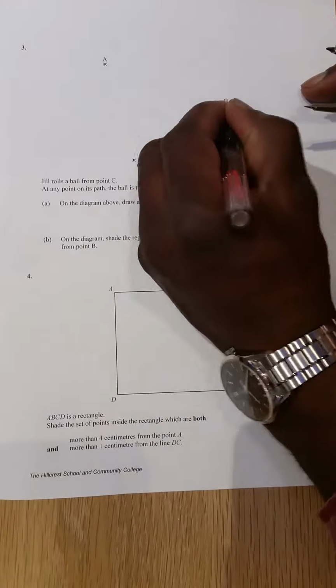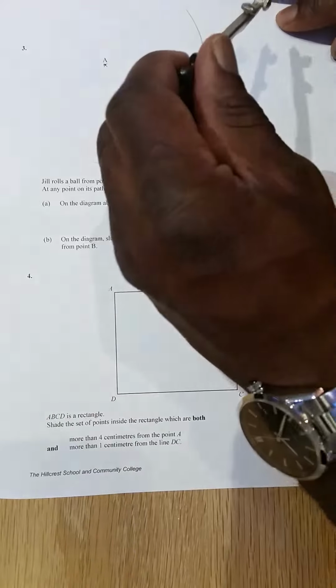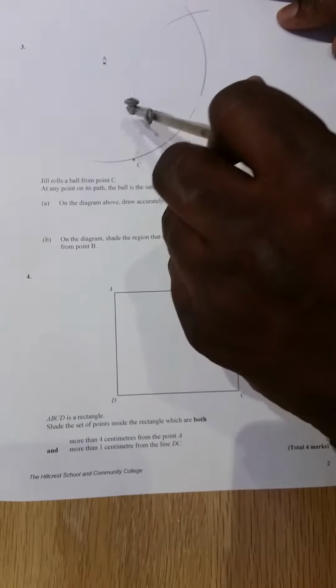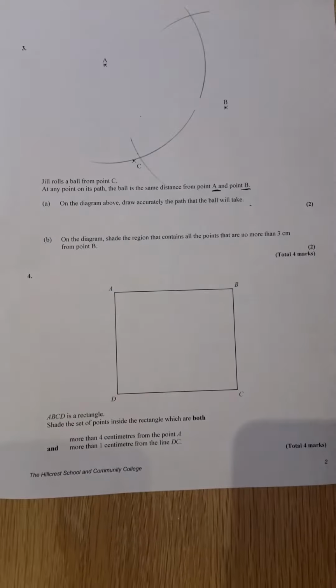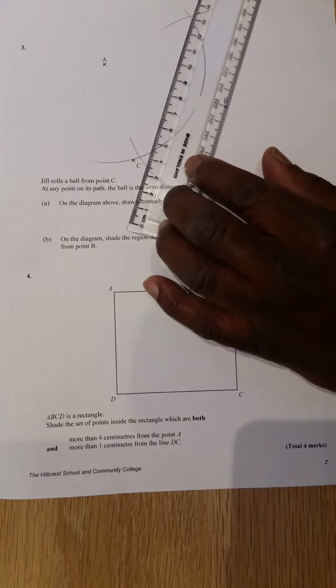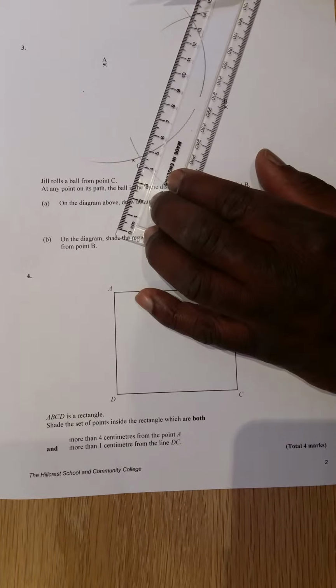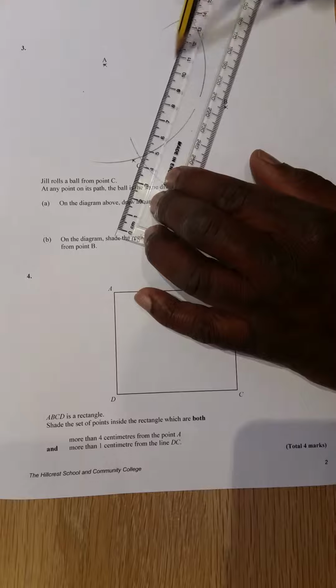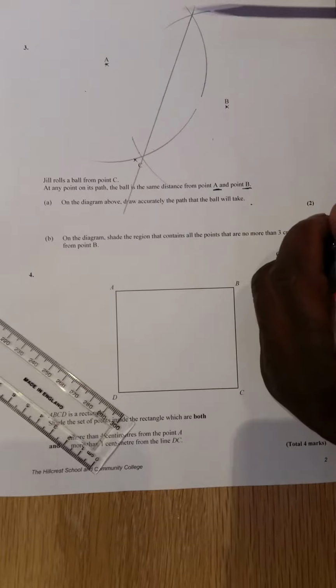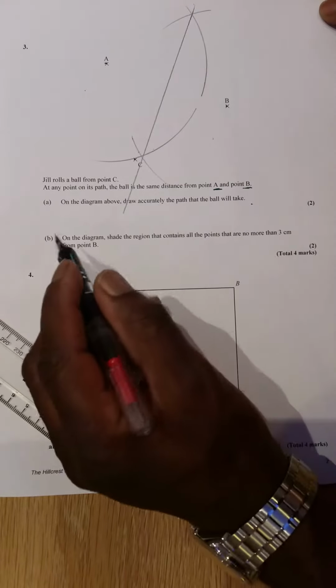So this requires what's called a line bisector. So open your compass to more than halfway. Put it there. Do an arc. Put it at B. Do an arc. Get your pencil and join the 2 points up. So that's worth, in this case, 2 marks for your bisector.